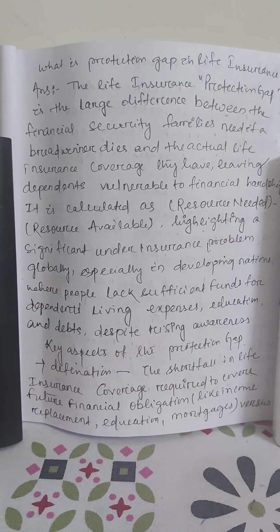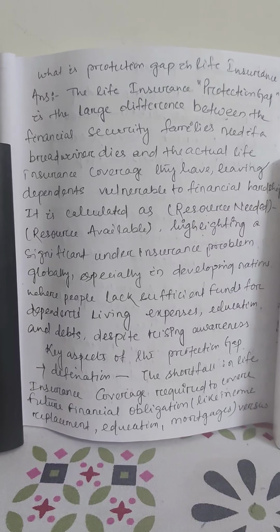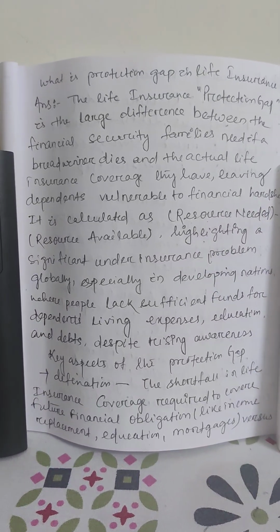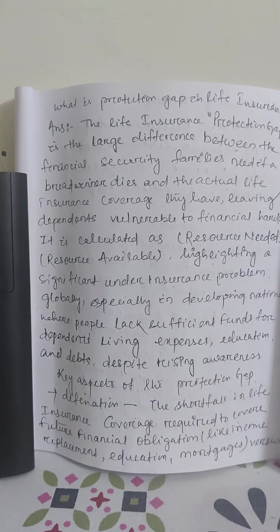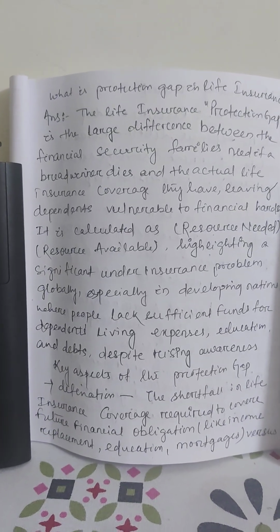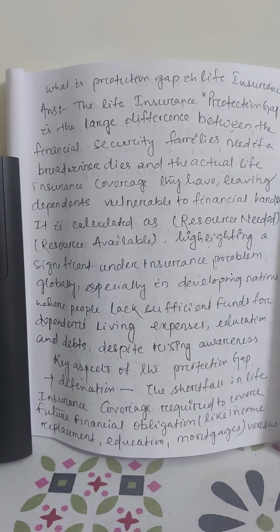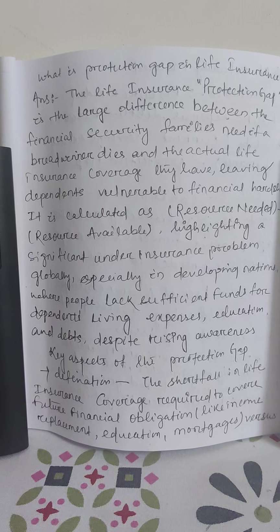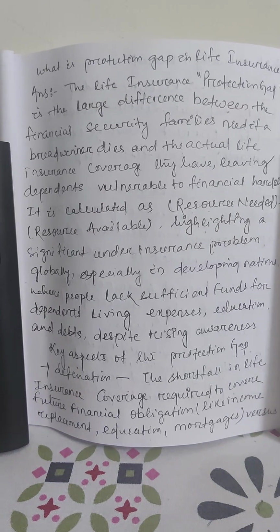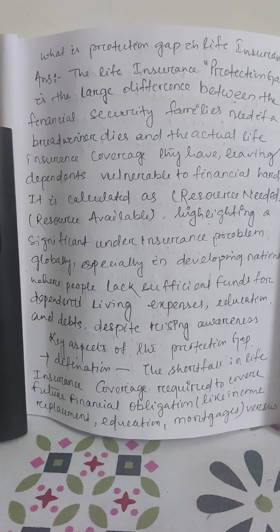So it is calculated as I said, resource needed minus the resource available, highlighting a significant under-insurance problem globally, especially in developing nations where people lack sufficient funds for dependents, living expenses, education, and debts, despite rising awareness.